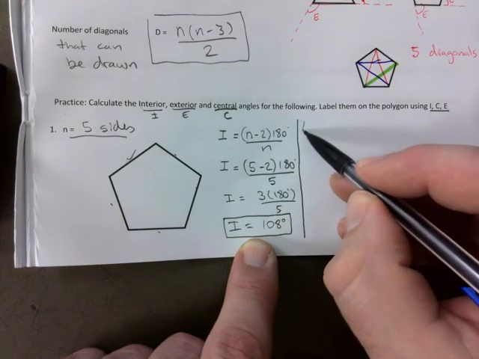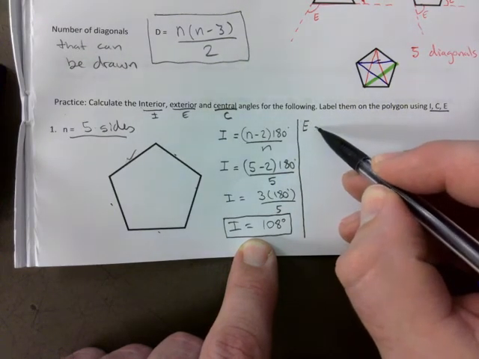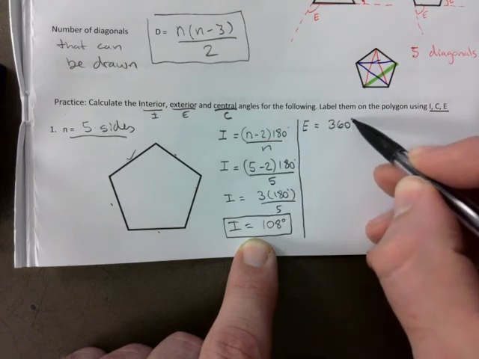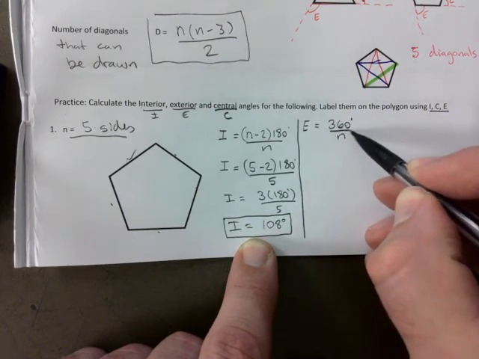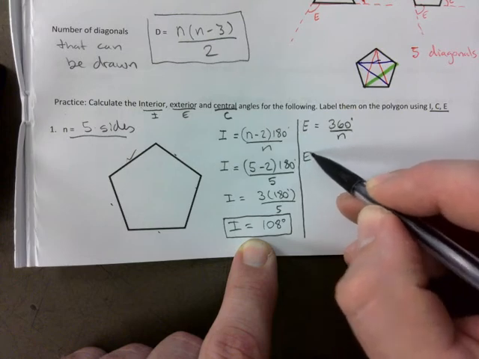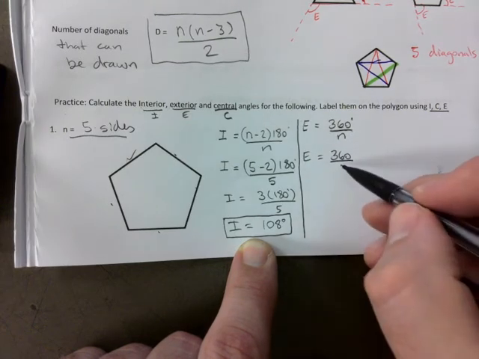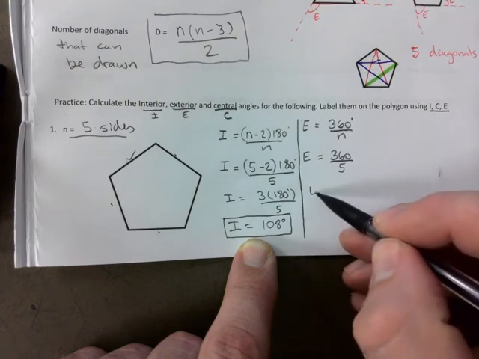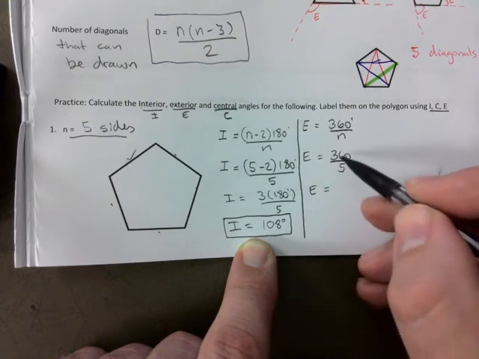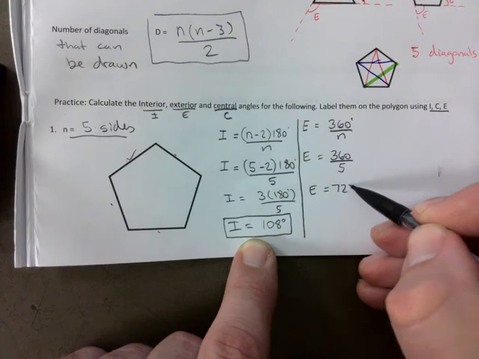Let's do our exterior next. Exterior is 360 divided by n. That's the formula. So we will go 360 divided by, we have 5 sides. And if you type that in, you get 72 degrees.